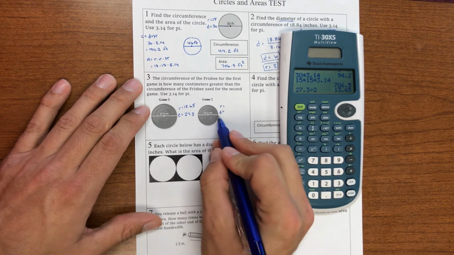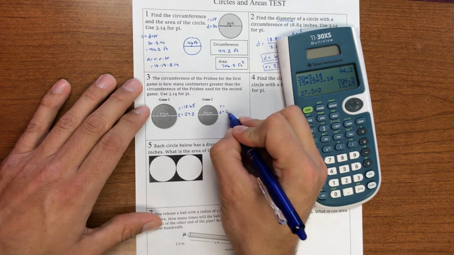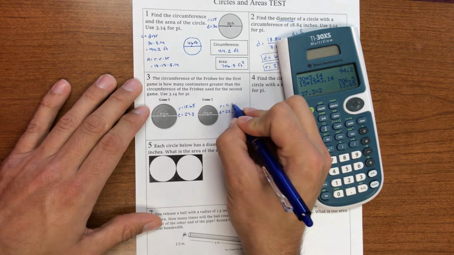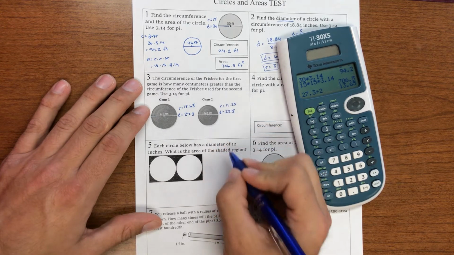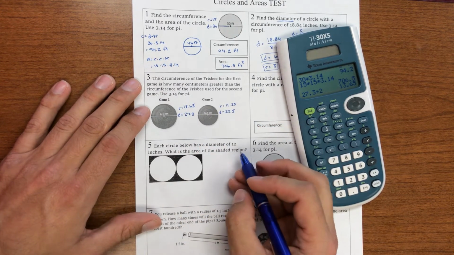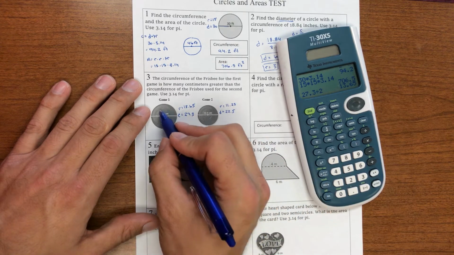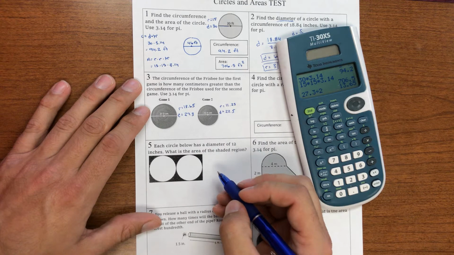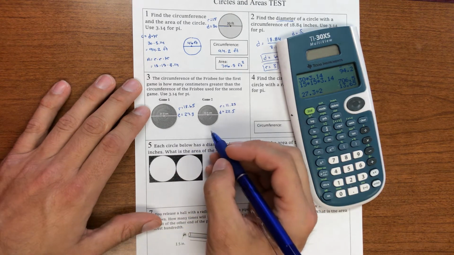And on my second Frisbee, my diameter is 22.5. So my radius is 11.25. Again, I just did diameter divided by 2. So I have the information I want on my circles. It wants to know how much bigger this circumference is than this circumference. Well, to do that, I need to find both of the circumferences.